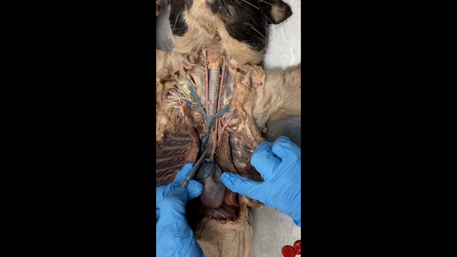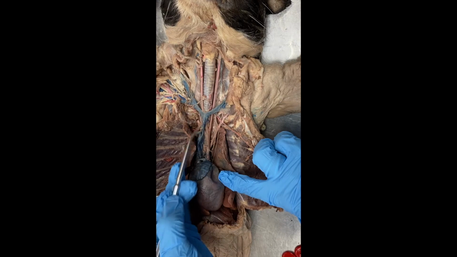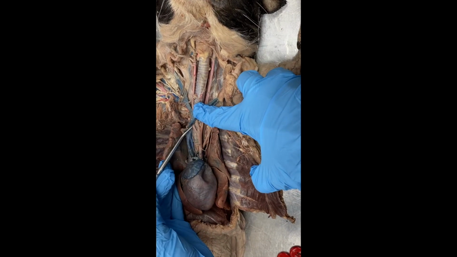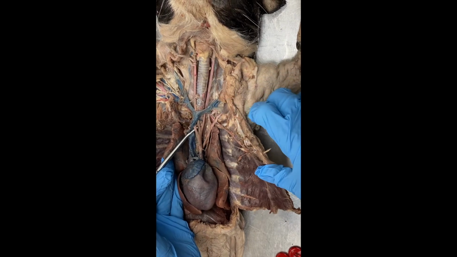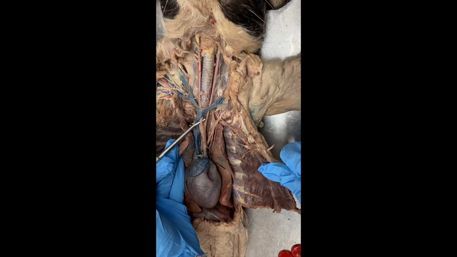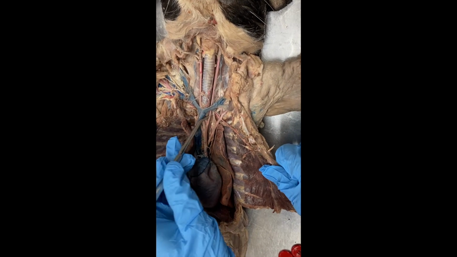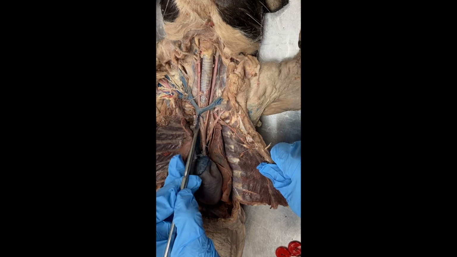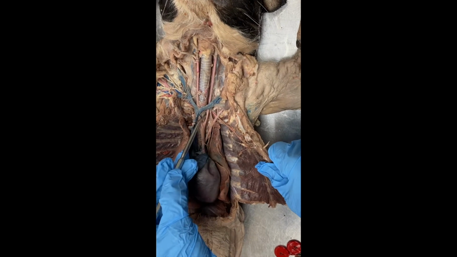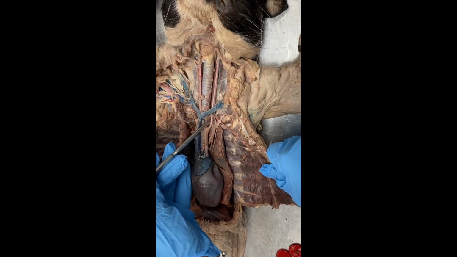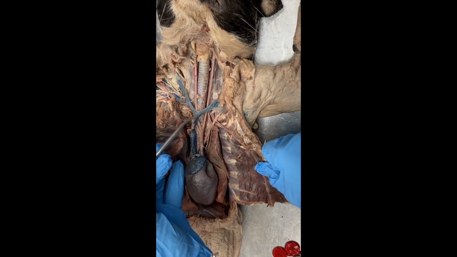Now, in the cat, the brachiocephalic trunk trifurcates into the right subclavian artery, the right common carotid artery, and the left common carotid artery. So the difference between the human and the cat is that the left common carotid artery in the human is branching off of the arch of aorta.